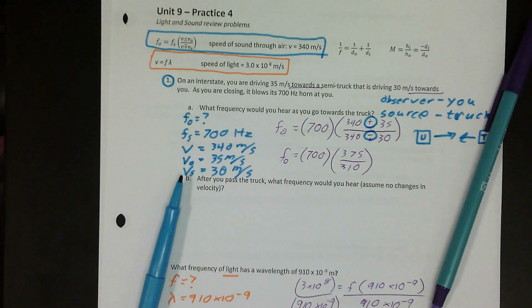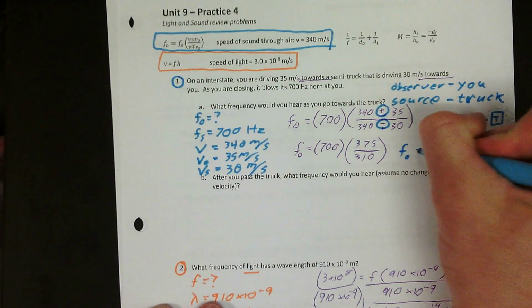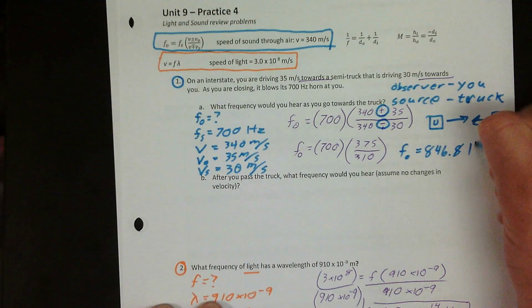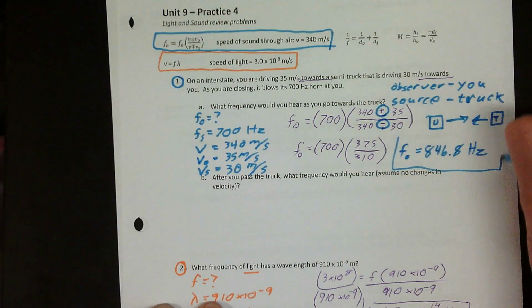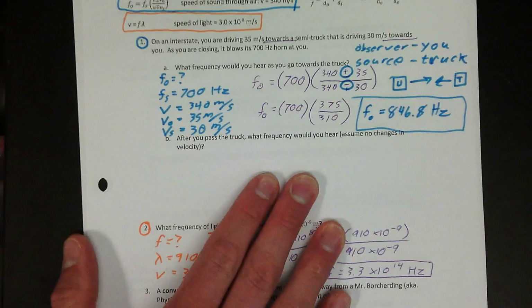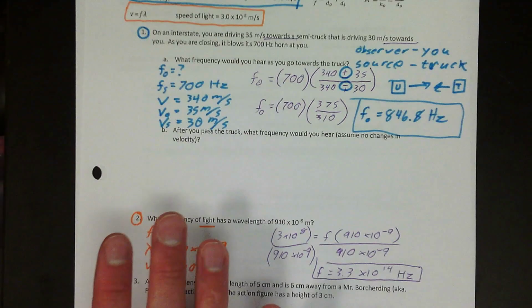If you can't do that in your head, plug it in a calculator. I would much rather you plug it in a calculator than do it in your head and get it wrong. And when you do that, you get the frequency observed to be 846.8 hertz. All right, I'm going to leave you to your own devices on B. Just keep in mind what changes about the objects or anything like that.